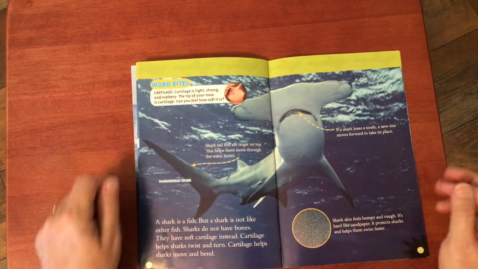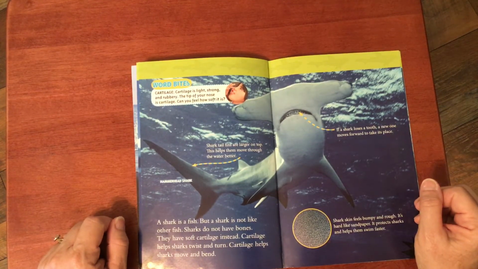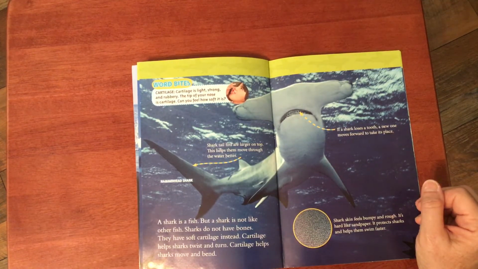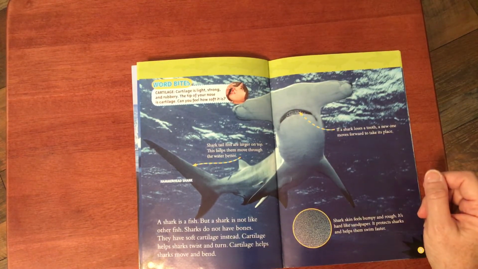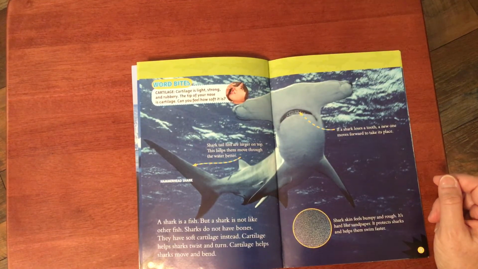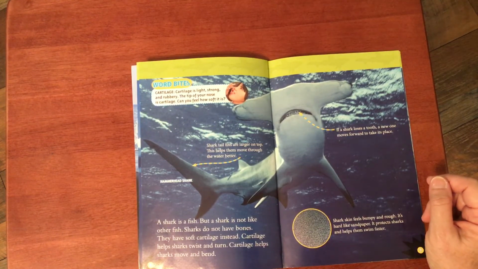Because here it talks about cartilage. It says cartilage is light, strong, and rubbery. The tip of your nose is cartilage. Feel the tip of your nose and see how soft it is. It is not a bone. The tip of your nose is made out of cartilage. That's what sharks are made out of. A shark is a fish, but a shark is not like other fish. They do not have bones. They have soft cartilage instead. Cartilage helps sharks twist and turn, and it helps sharks move and bend.